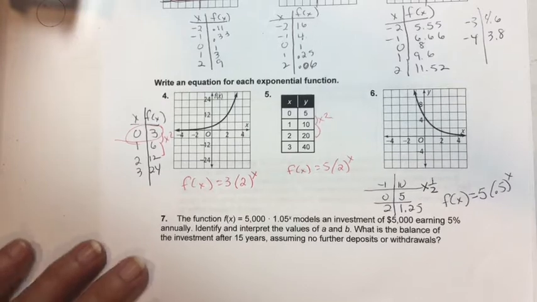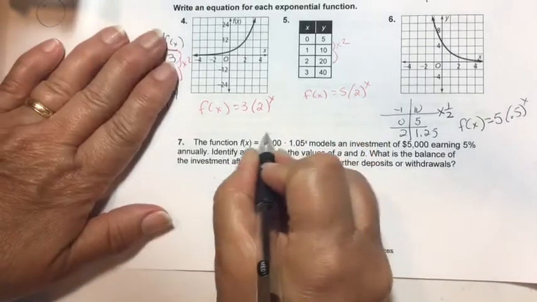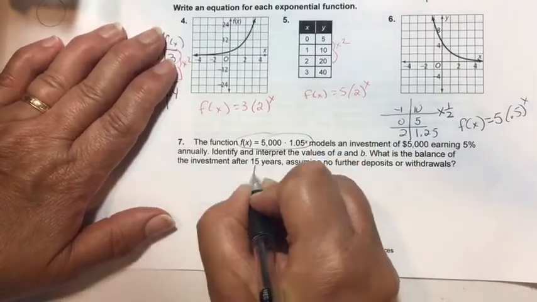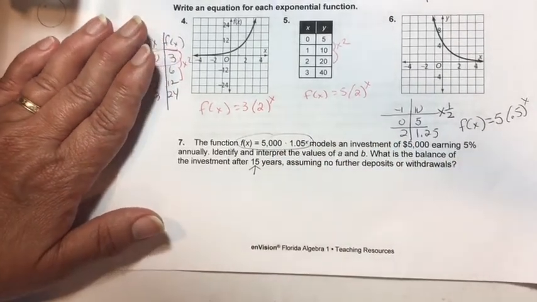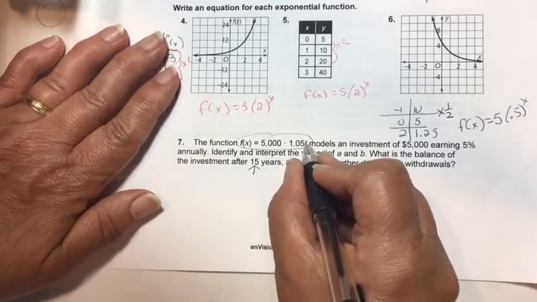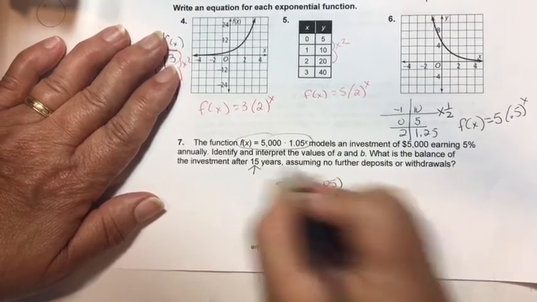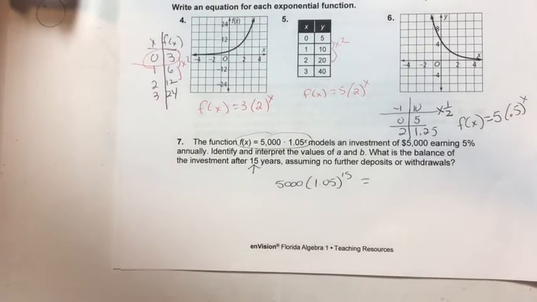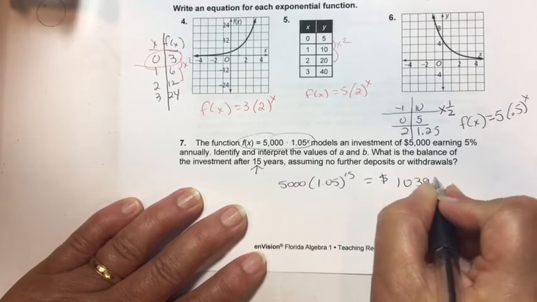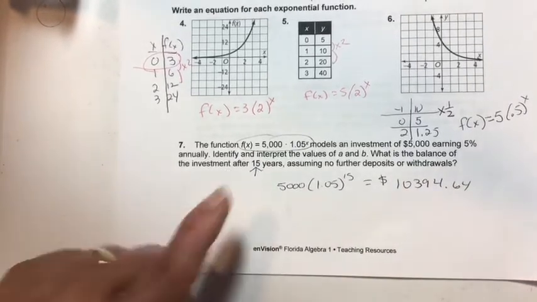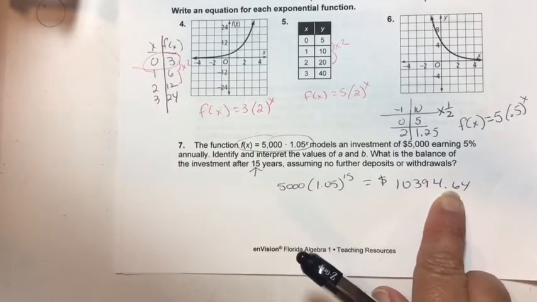Okay, so number 7, you didn't really need to do that big long formula that we had because they actually gave it to you. It's right here. And they're just wanting a 15-year balance. But it is, sorry for the dog, where you have just 1 year, so you just need to put in your calculator 5,000 multiplied by 1.05 to the 15th power. Okay, that should give you $10,394.64 for a $5,000 investment. Notice that in 15 years, it's more than doubled. That's pretty cool.